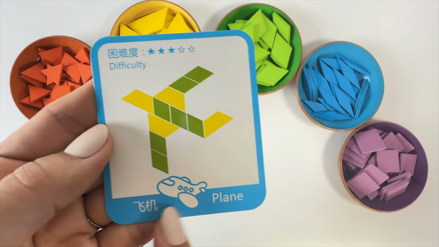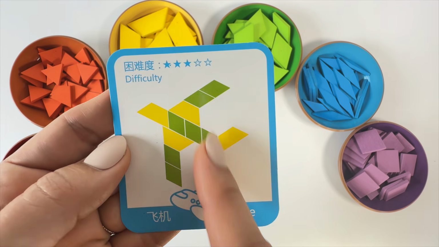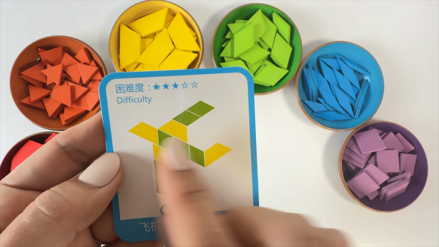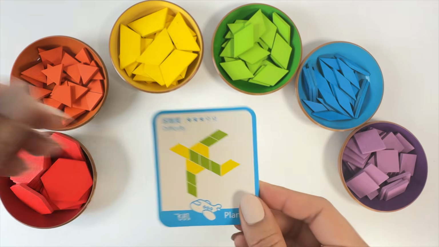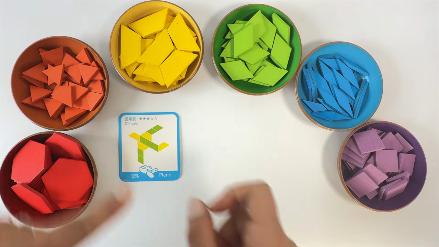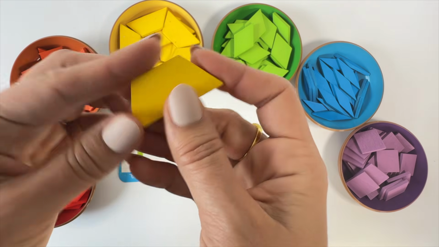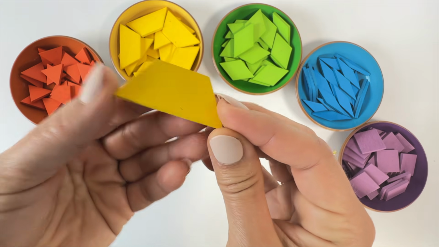This is an airplane. Plane. We're going to make an airplane out of these shapes. So it looks like first we need to use the yellow shape. Let's find the yellow shape. Here it is. This yellow shape is called a trapezoid.